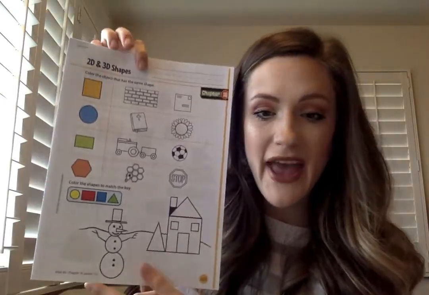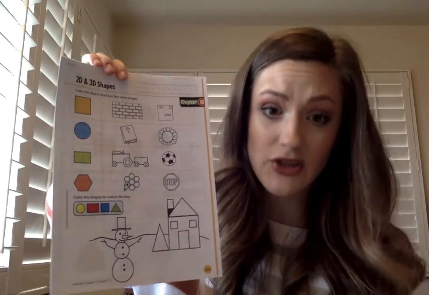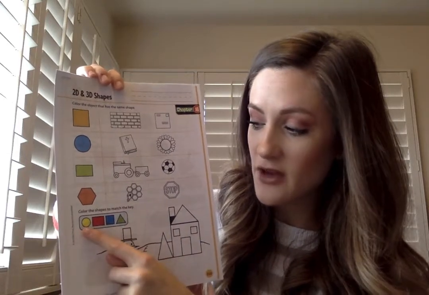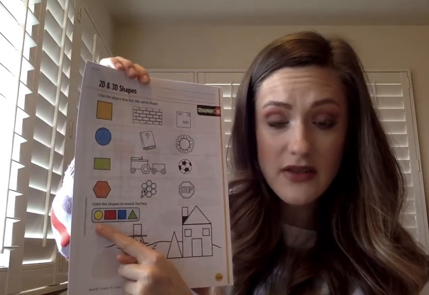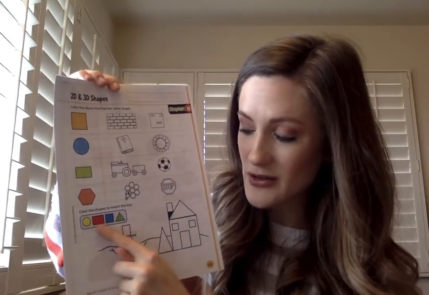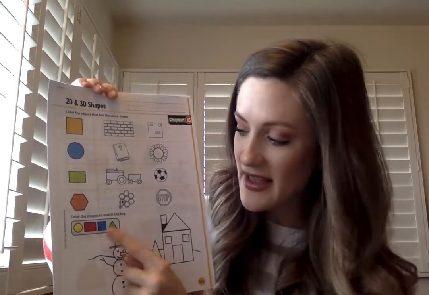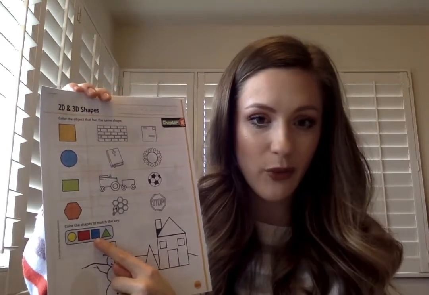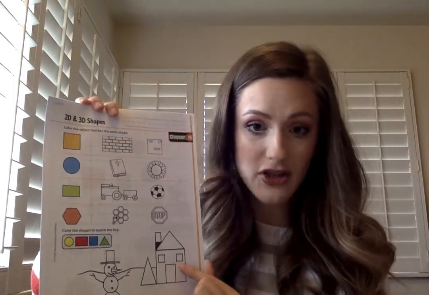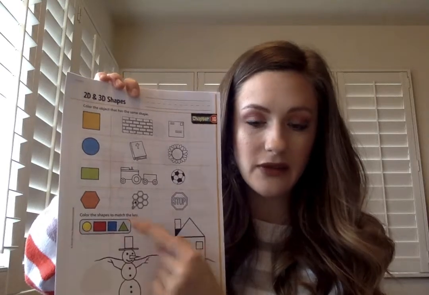Then over here we have a picture, and this is where you're going to need your crayons or your colored pencils. It says color the shapes to match the key. So they gave you the key right here, and so you're going to color all of the circles. What color? Yellow. Yes. And then you're going to color all of the rectangles. What color? Red. Yes. Then you're going to look at all the squares and color those. What color? Blue. And then the last one is the triangle, and what color are you going to color those? You're going to color those green. So go ahead and use your crayons and color this picture of the snowman and the house. Find all the shapes that you can find and color them with this key.